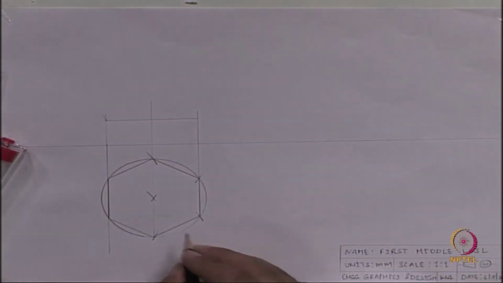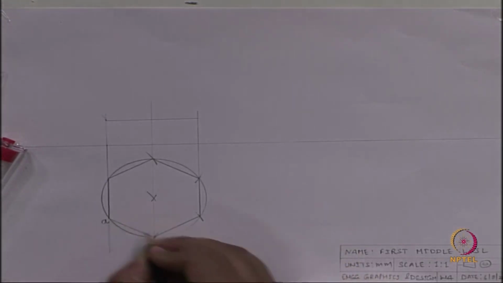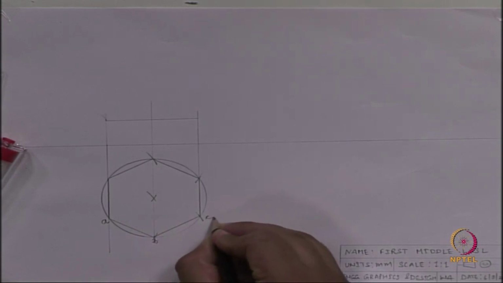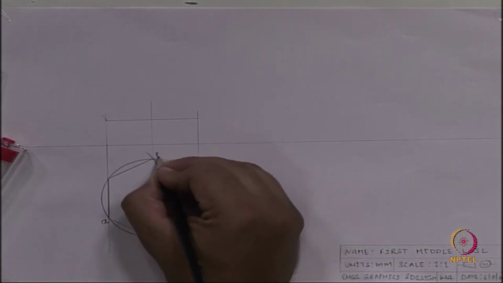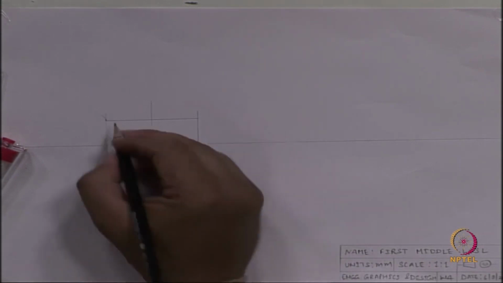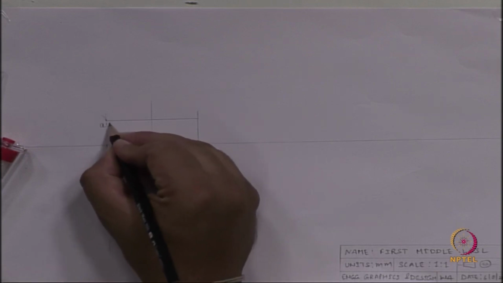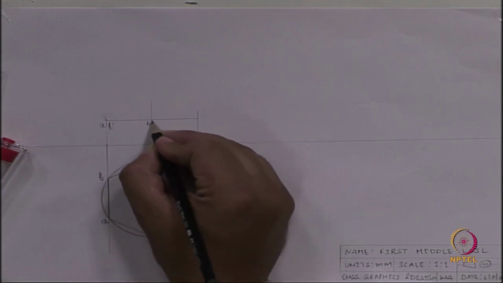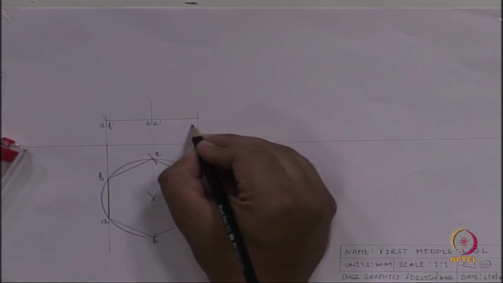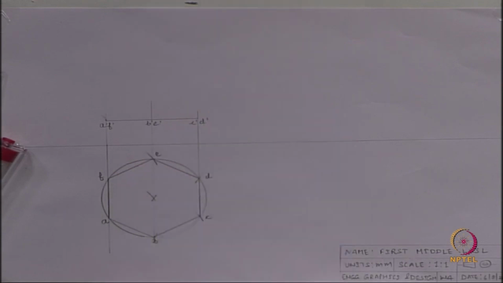Now, labeling the front view and top view: A, B, C, D, E and F. Similarly, A dash, F dash, B dash, E dash and C dash, D dash.